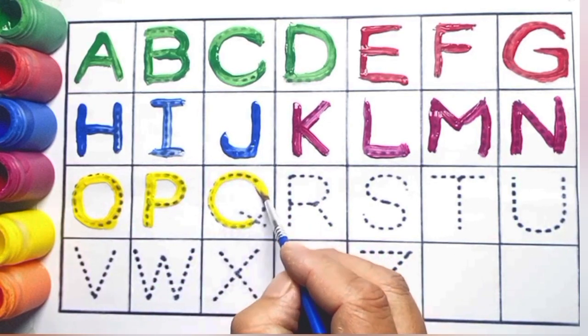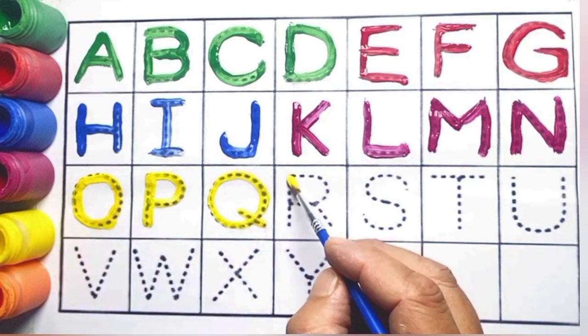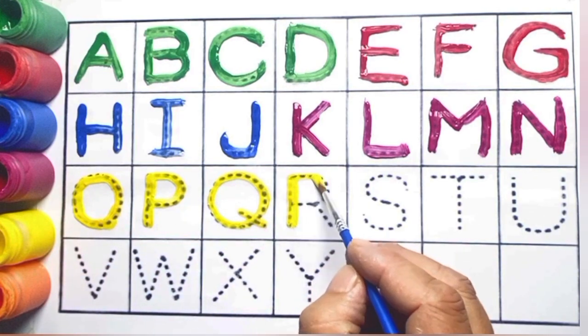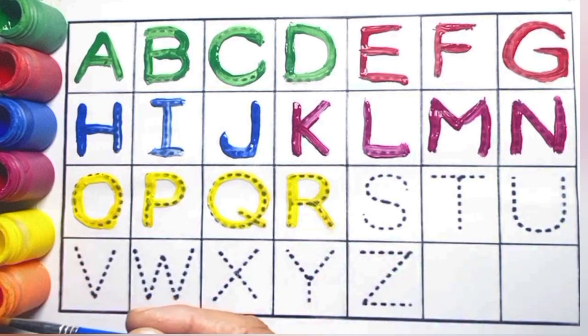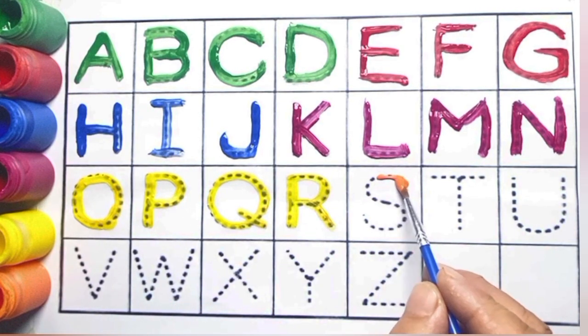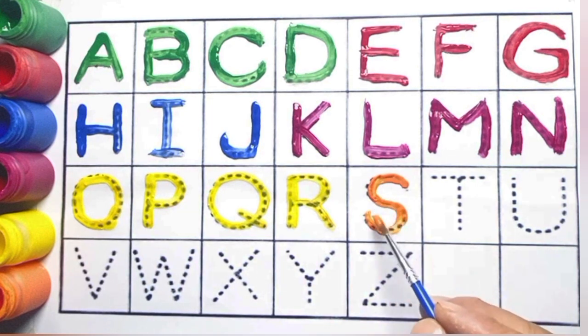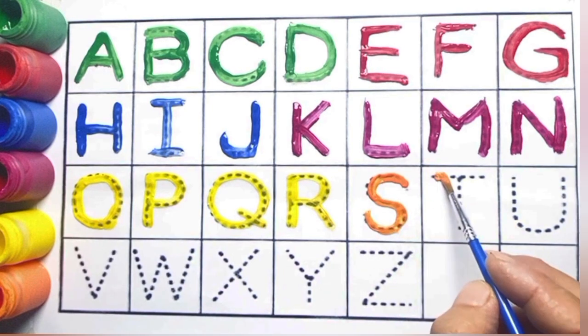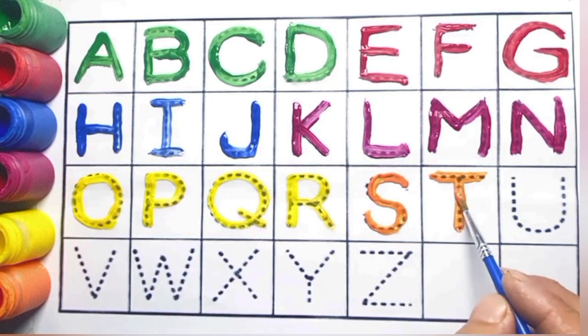Q for queen, Q for quilt. R for rose, R for rabbit. S for sun, S for snake. T for tiger, T for tomato.